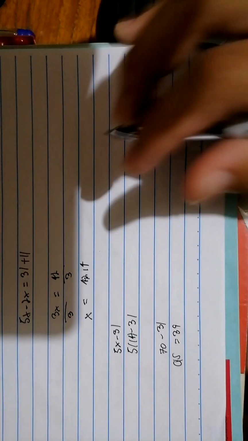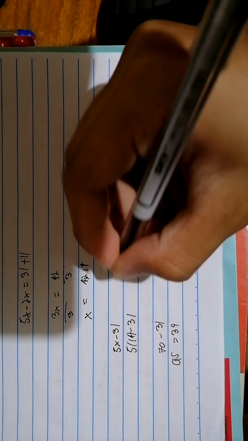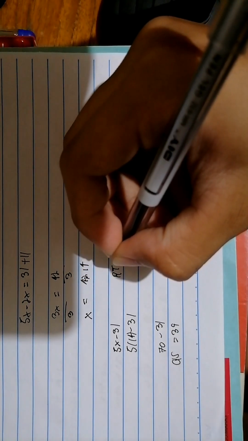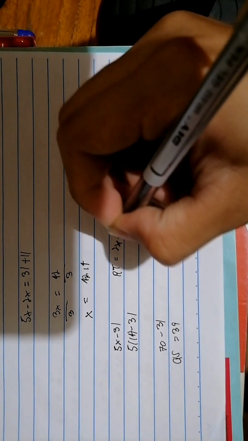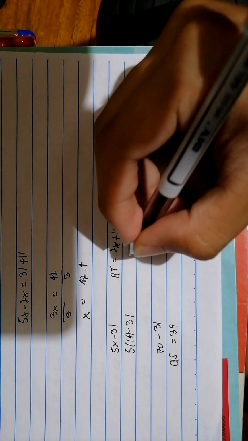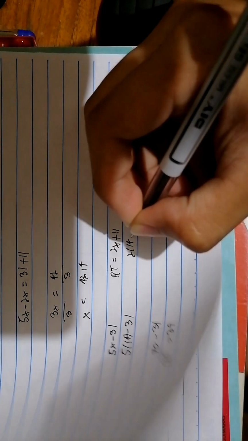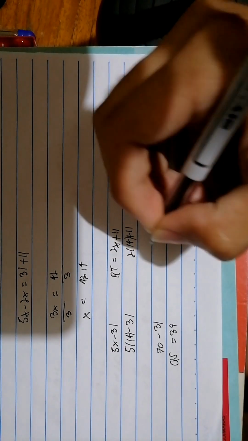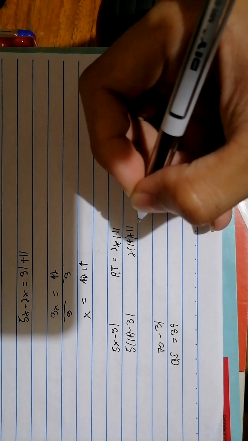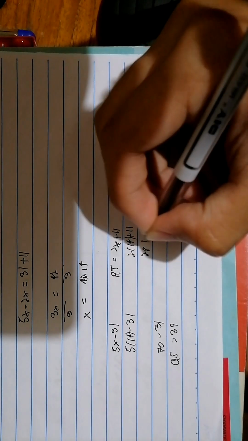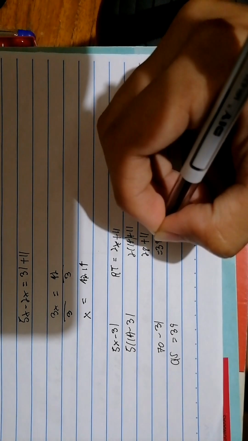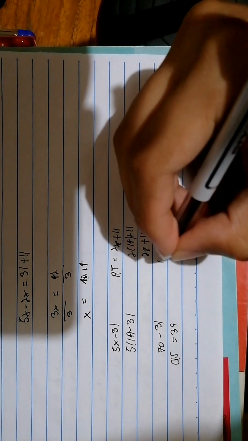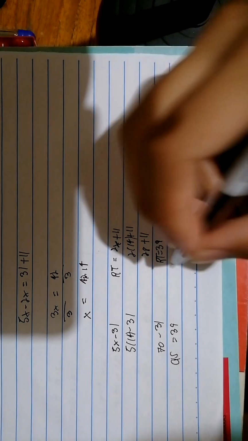Then RT equals 2x plus 11. And then again substitute: 2 times 14 plus 11. So 2 times 14 is 28, plus 11 is 39. So there you go. They are both congruent.